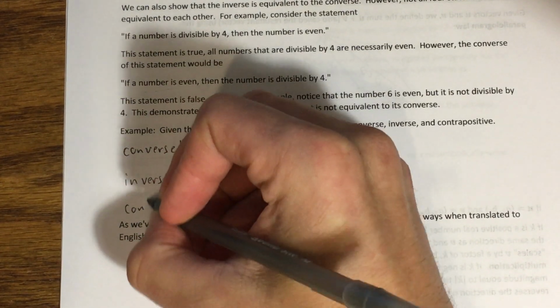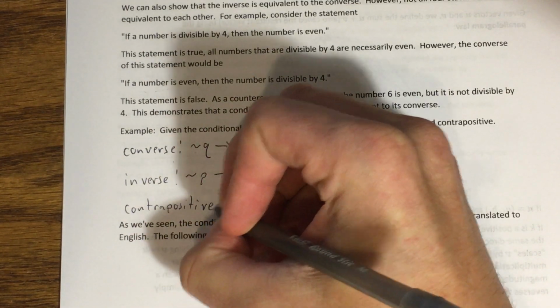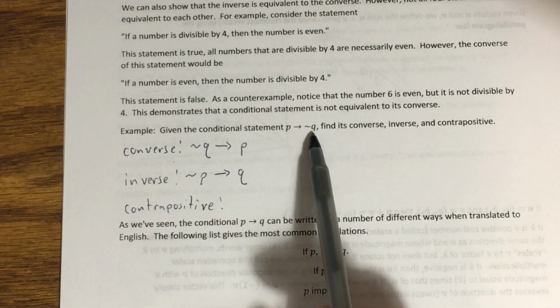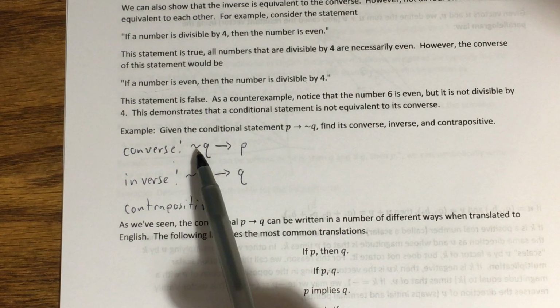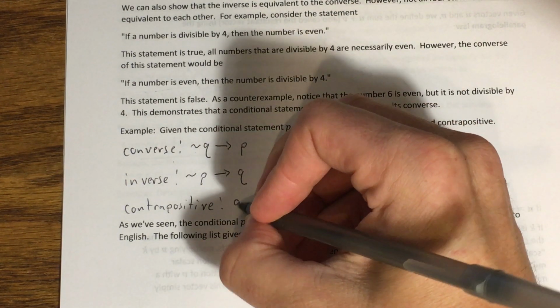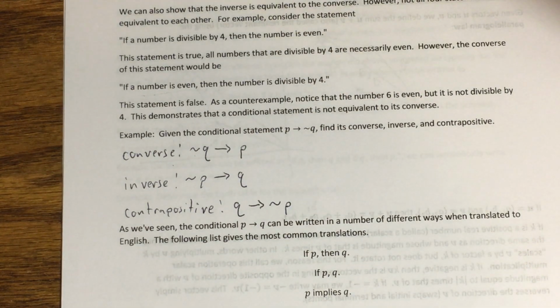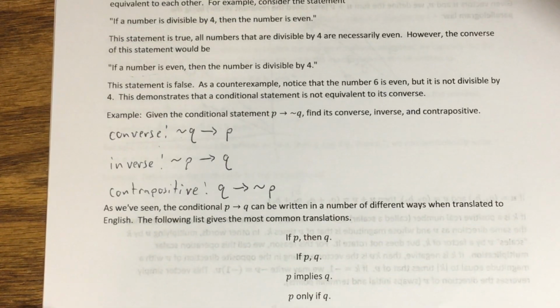Finally, the contrapositive. For the contrapositive, I want to begin by switching the antecedent and consequent like we did here for the converse. And then I go an additional step of taking the negation of each of those. Q implies not P. So those would be the three related statements to this specific conditional.